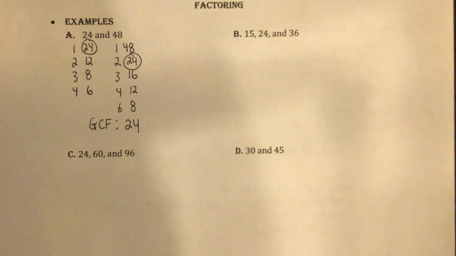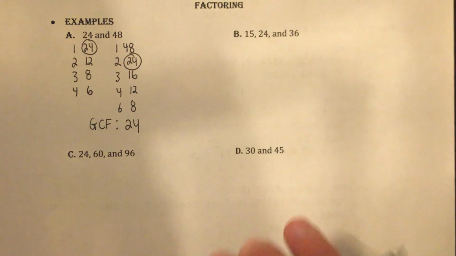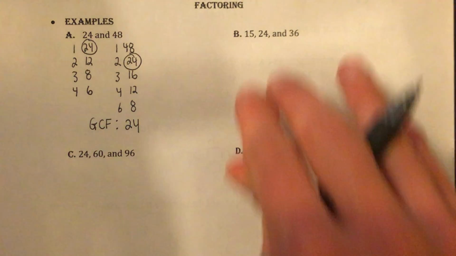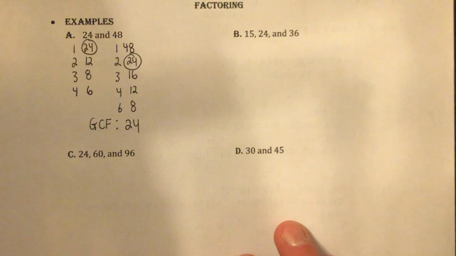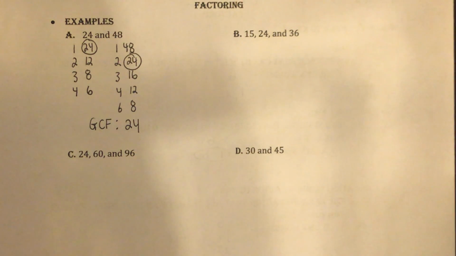Greatest common factor. All right, so let's jump on to example B now, and we're going to do the same thing. We're going to create those factor pair lists for each number, starting with 15, then going to 24, then going to 36. This is something that I want to see the work on for problems like this. All right, you may be able to look at these and know, and that's fine come test time. But for right now, we want to get that repetition of figuring out factor pairs so they're ingrained into our memories. So let's start with 15.